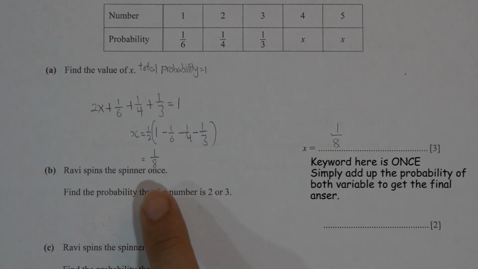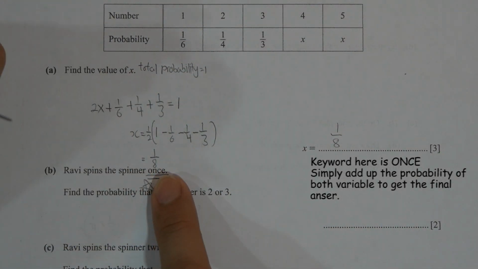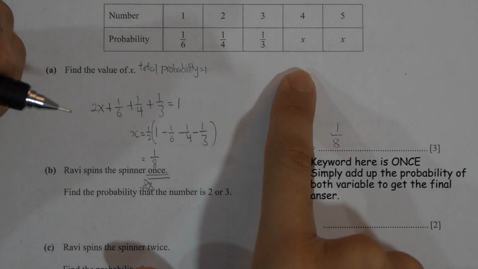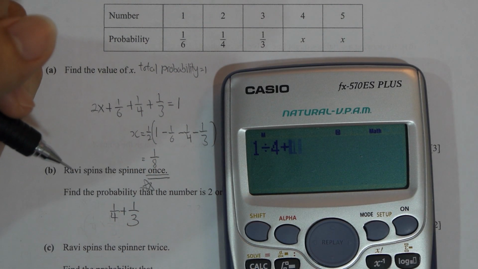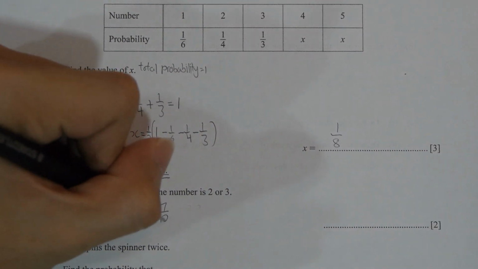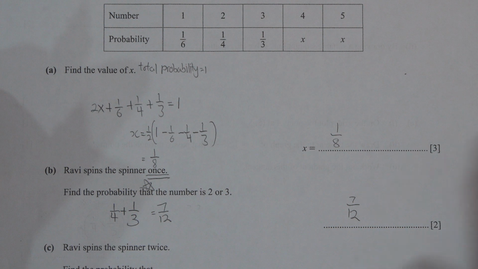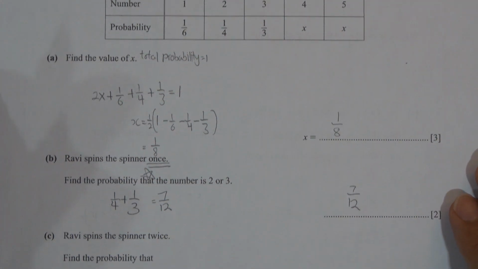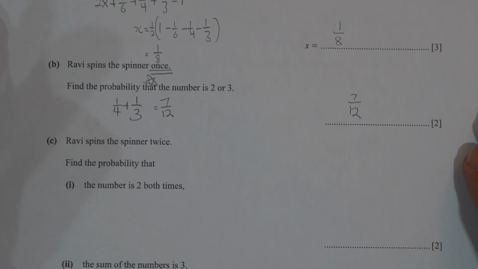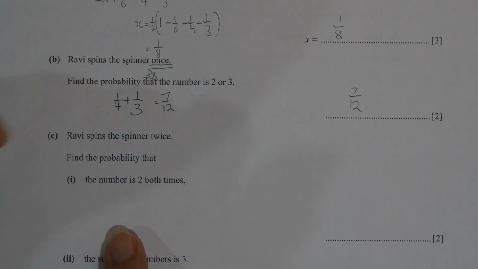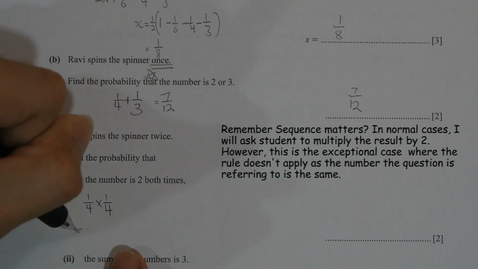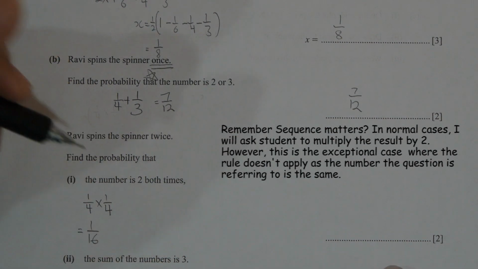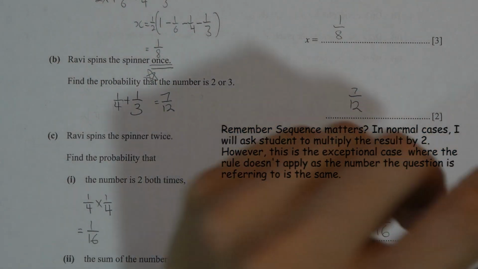As for part B, you need to take note that the spinner was only spin once. All you need to do is to add up the probability. So for question C, the first part is asking that both numbers is true. Okay, so all you need to do is just take 1 over 4 times 1 over 4 to get the final results.